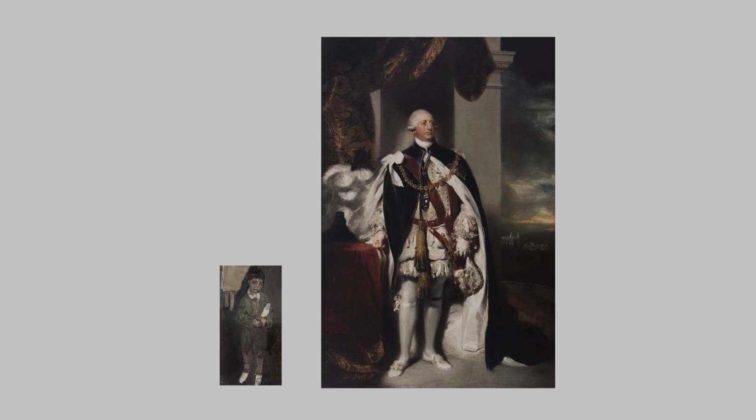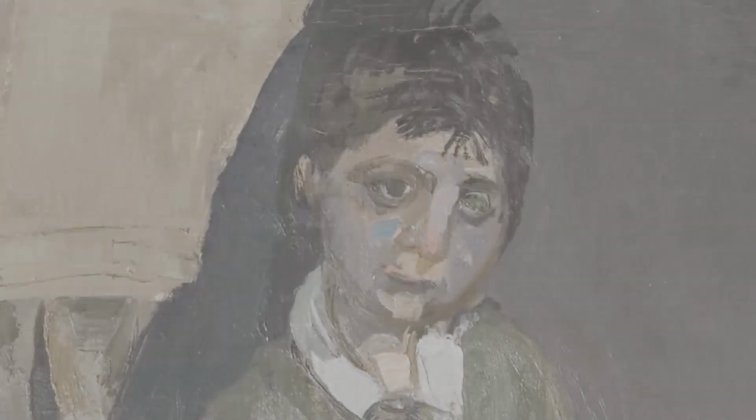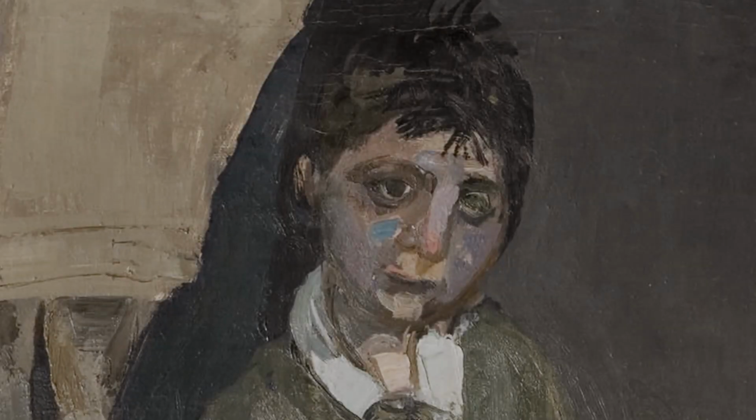If we look closely at the portrait, we can see that Joan Eardley has a different style of painting to Thomas Lawrence. Thomas Lawrence wanted to paint his portrait of the king to look realistic. Joan Eardley's painting isn't quite as realistic. For example, there's a random blue blob of paint on the boy's face.